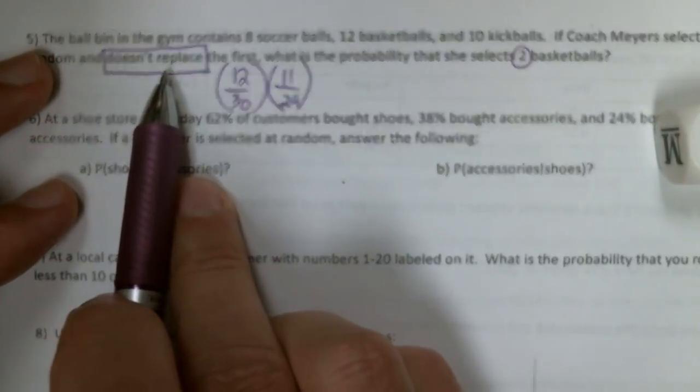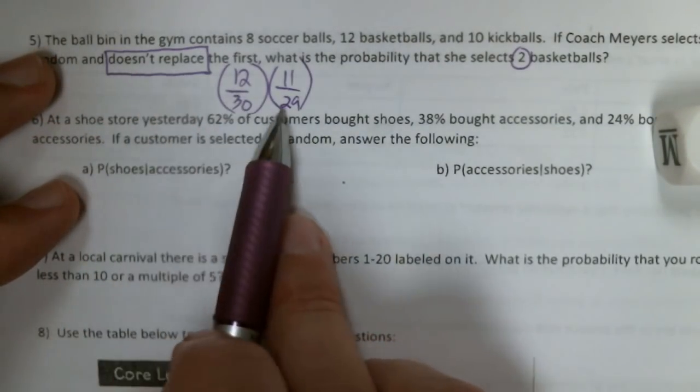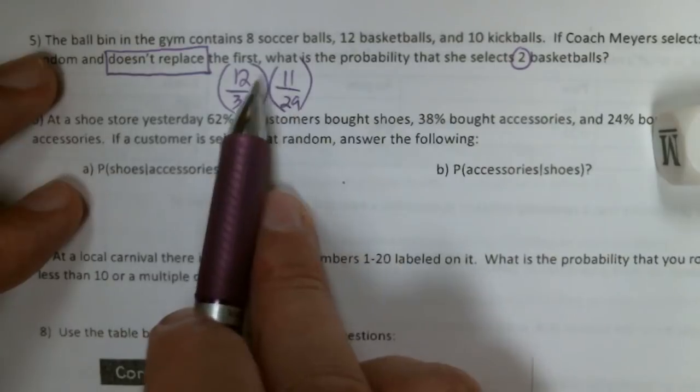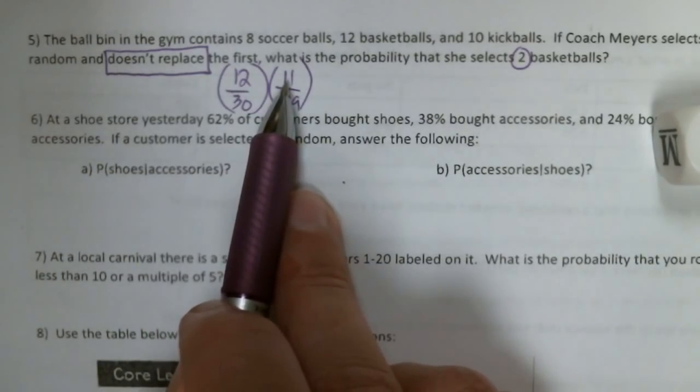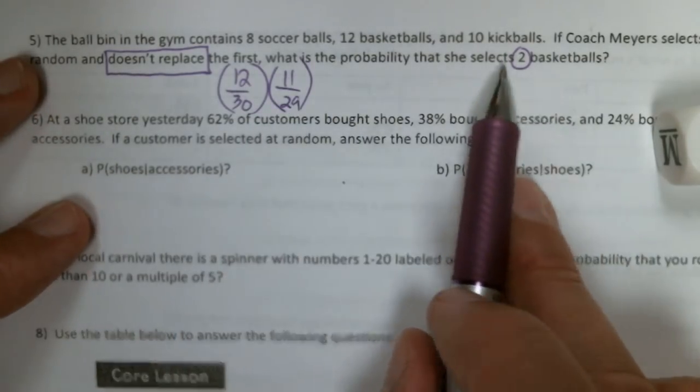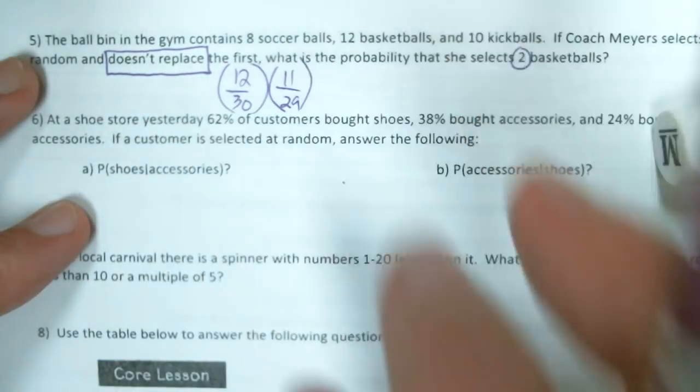When you see without replacement or doesn't replace, your denominator is going to decrease. Now, in this case, the numerator also decreases as well. That's because we're pulling something back to back. I'm pulling 2 male fish out of the aquarium. I'm pulling 2 basketballs. If the problem had said, what are the chances of pulling a basketball and then a kickball, then it'd be 12 over here, and then it would be 10 on the next one. So just keep that in mind.